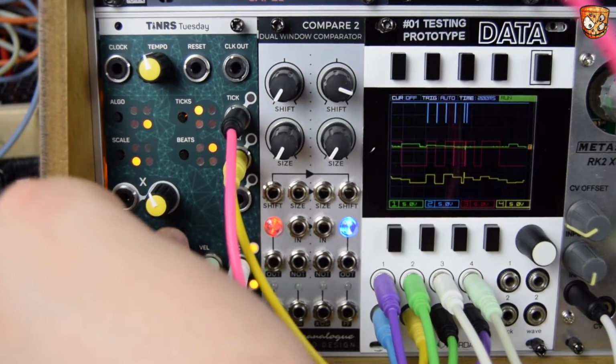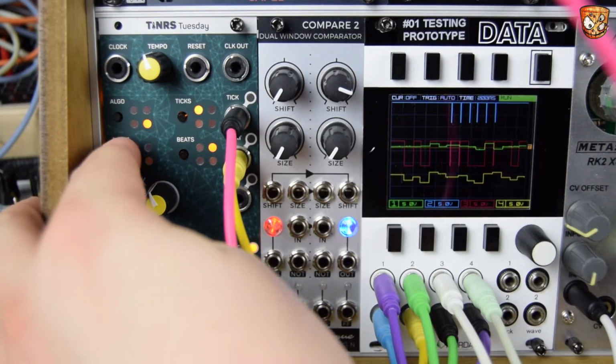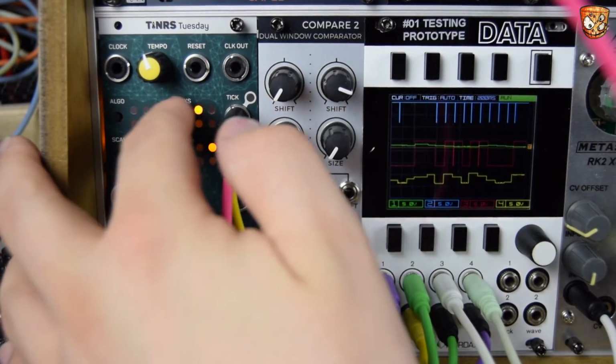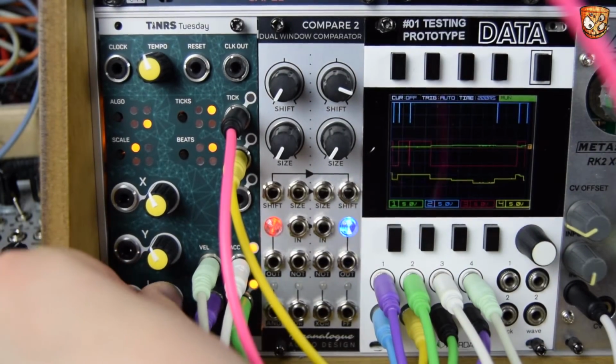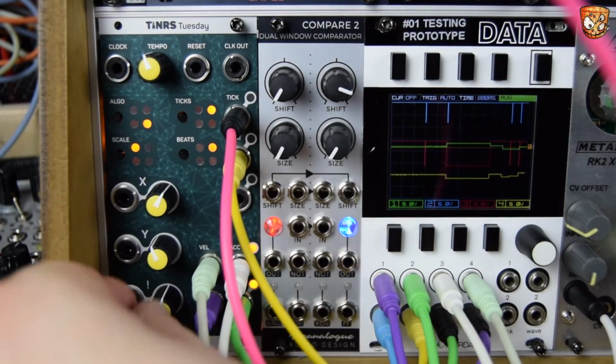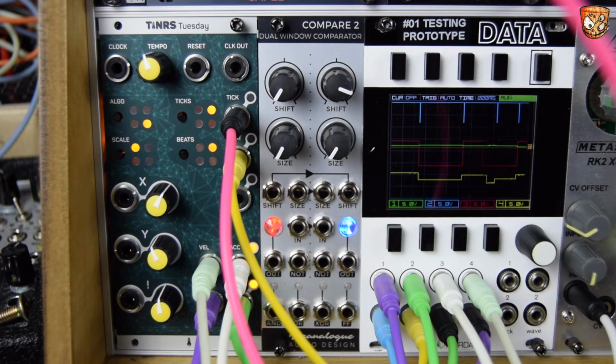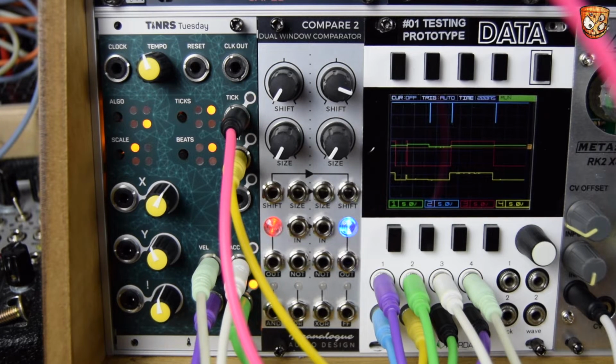Go to a blues scale, and 2 notes per click. So that's just another patch with Tuesday controlling a full system: beats, effects, modulation and synth voice.